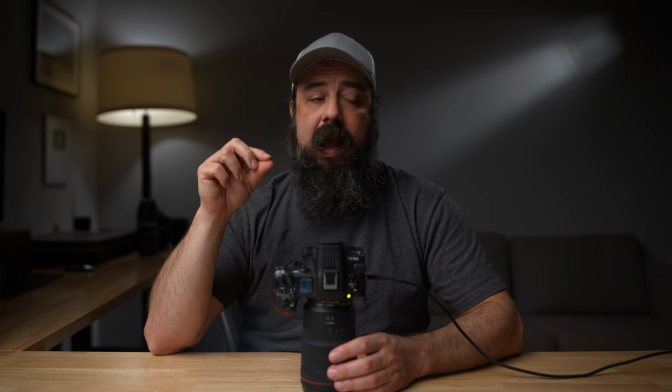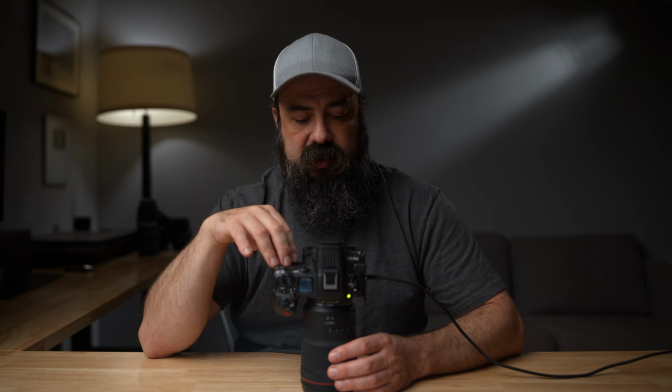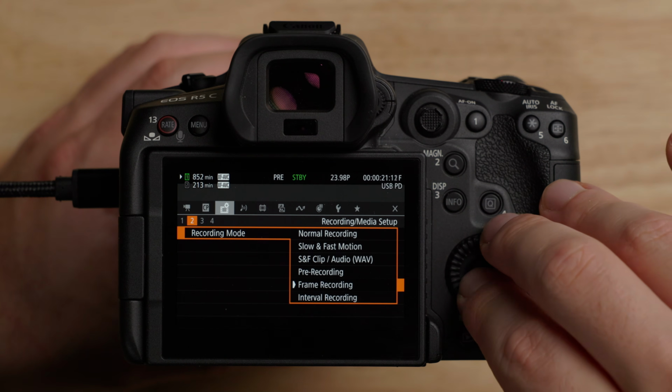Keep in mind, this does not work in RAW, but if you're shooting an event, wildlife, or sports, and you have this rolling, when you hit record, it will tack on 3 seconds of audio and video from before you pressed record. So a really cool feature. Next, we have frame recording.